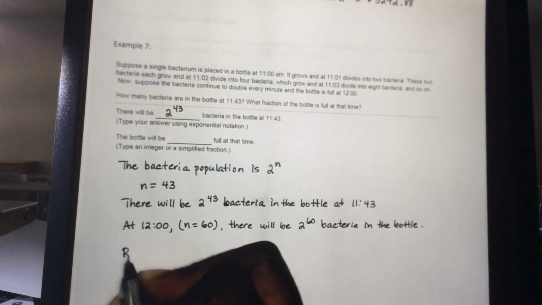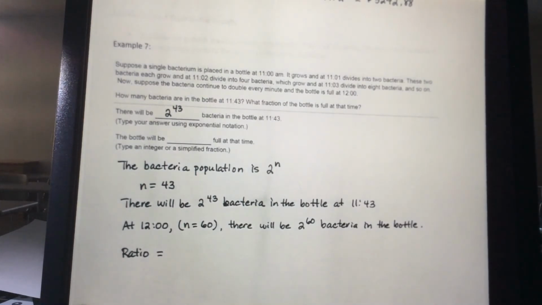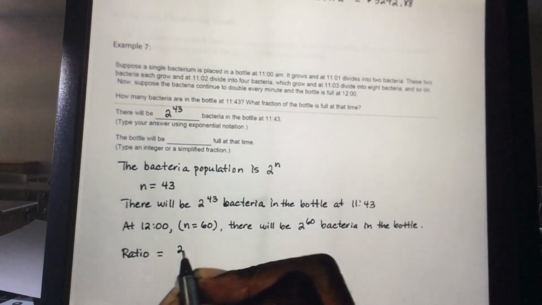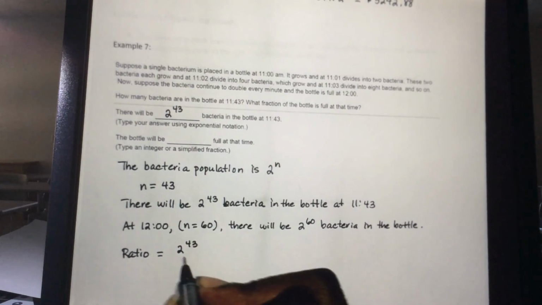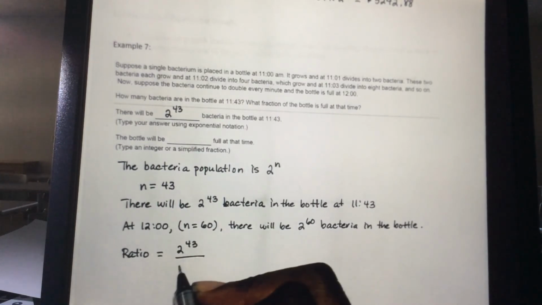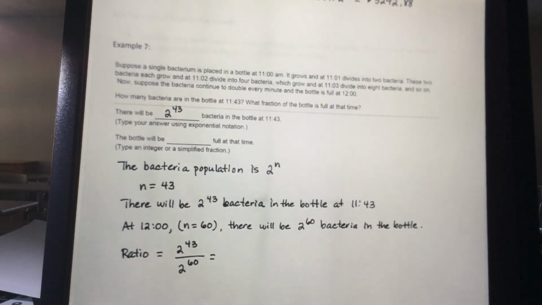So, if I want to find out what that ratio is, that's going to be the number of bacteria in the bottle at 11:43, which is 2 to the 43rd, divided by the number of bacteria in the bottle after an hour when the bottle was full at that time would be 2 to the 60th. Okay?